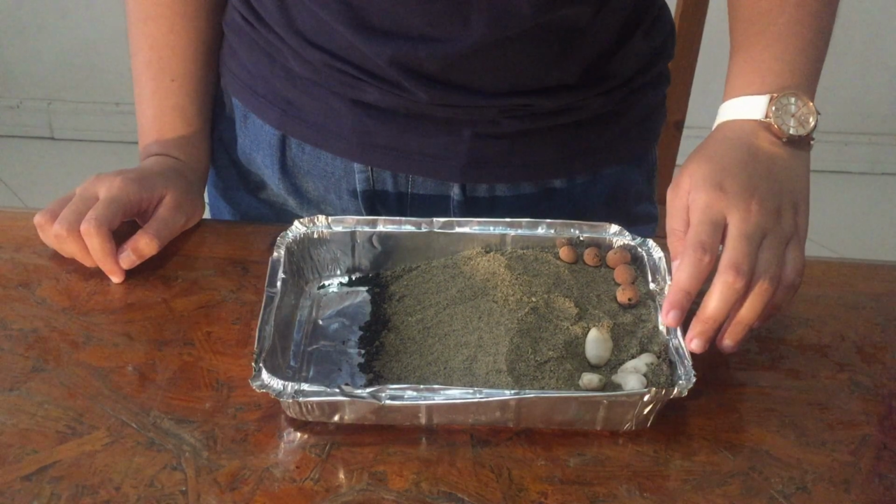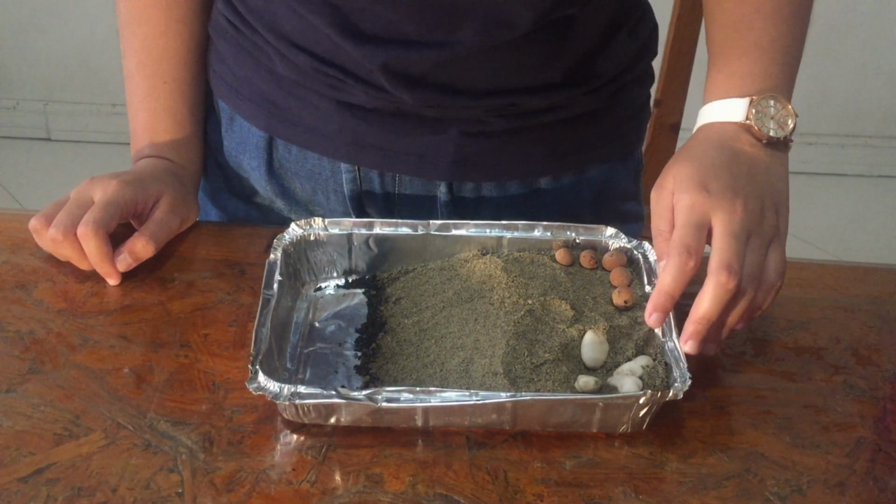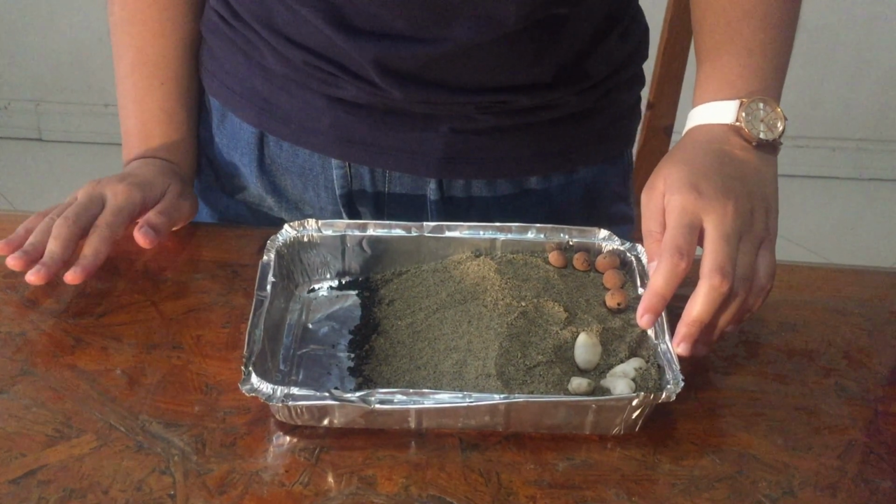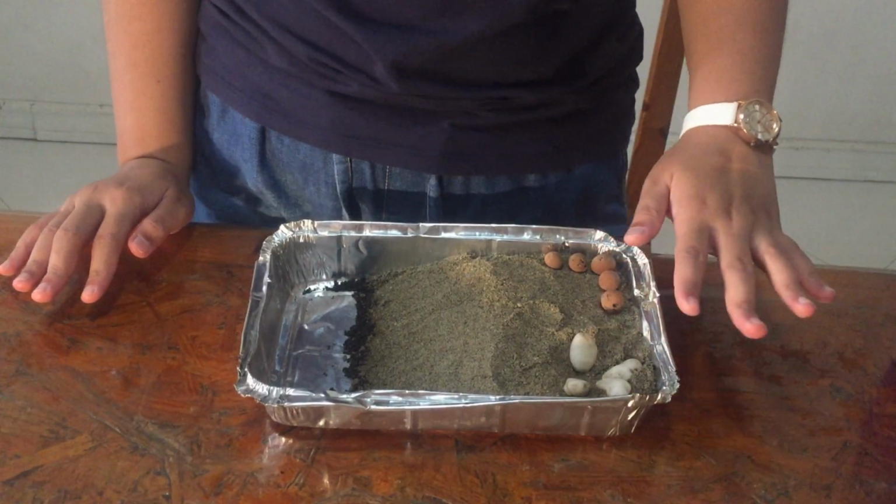In a corner, I created a small hole to represent a tide pool. To make it more presentable, I decorated it with rocks. Next, we will be pouring water for our miniature ocean. This bottle contains water and food coloring which will represent our ocean water. Slowly pour the water on the end with less sand.